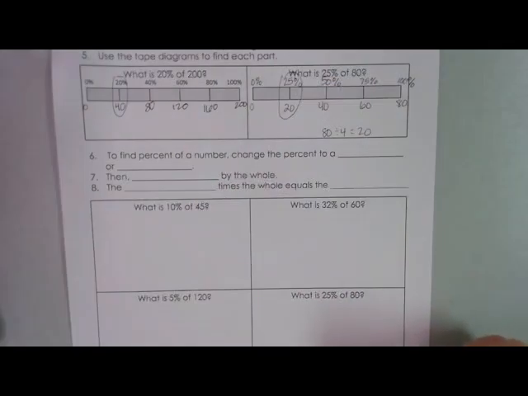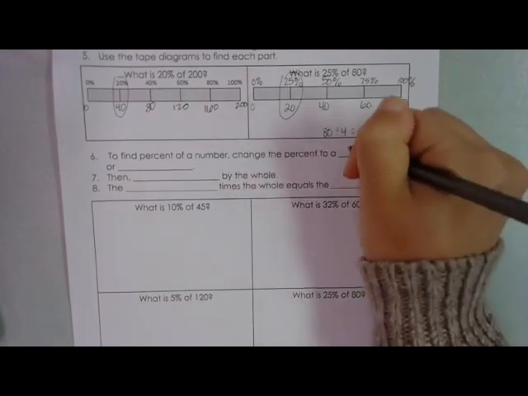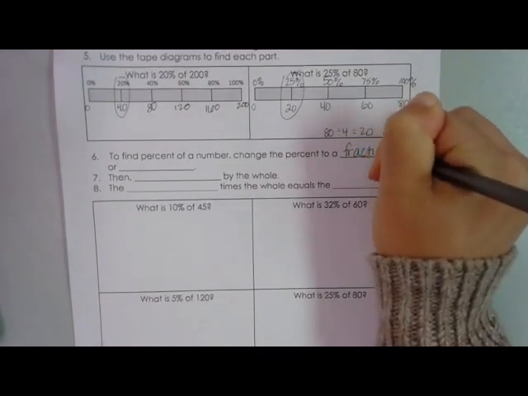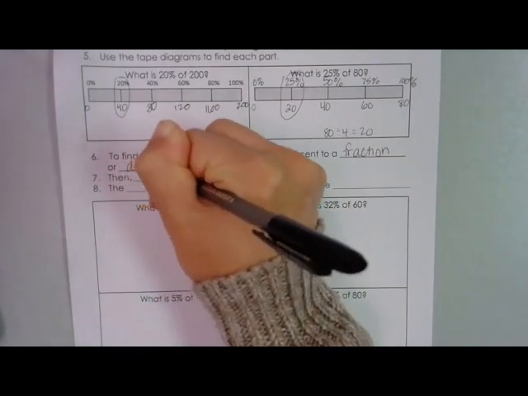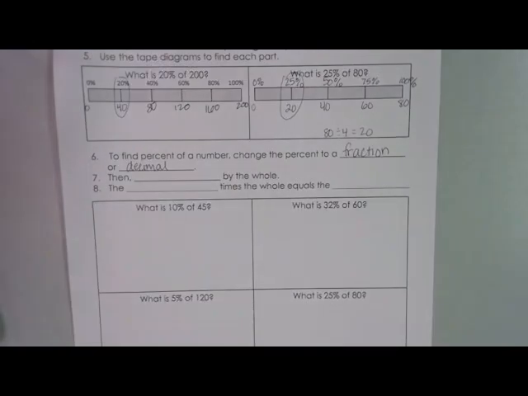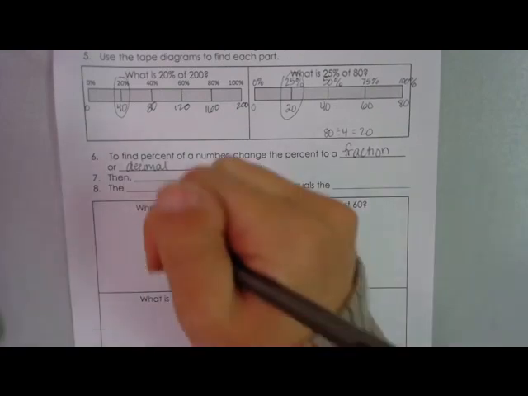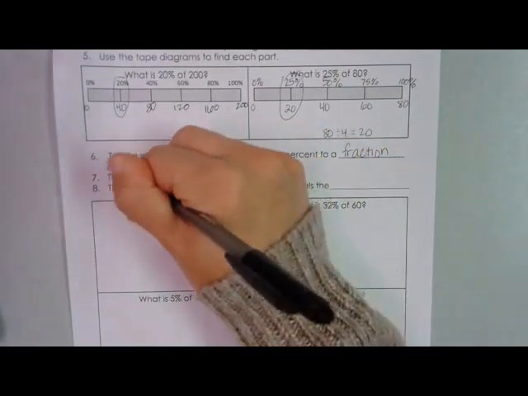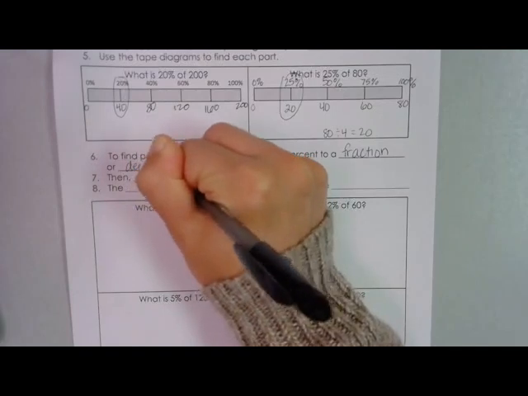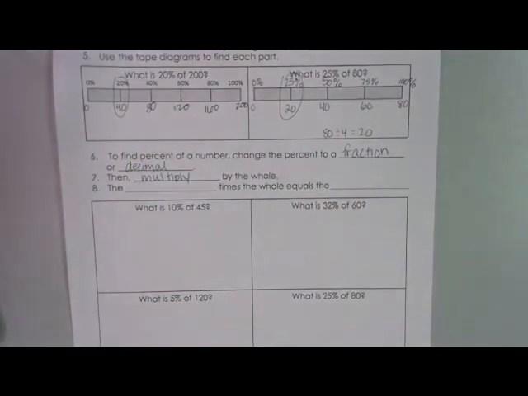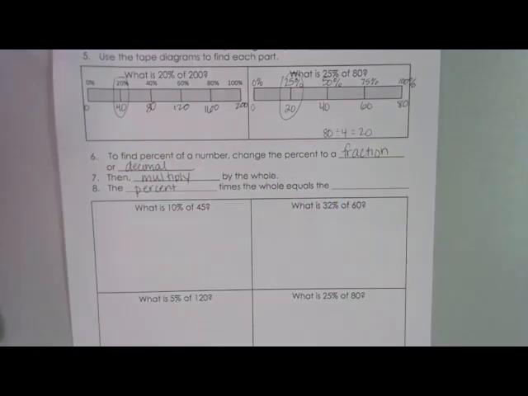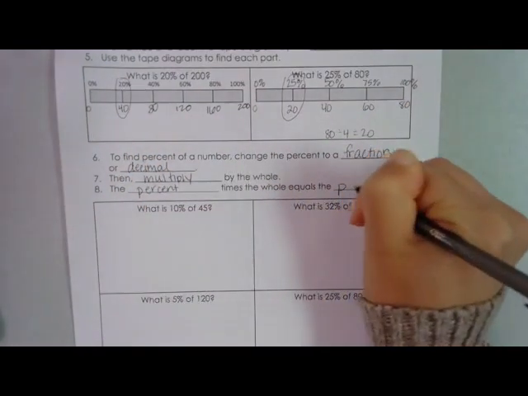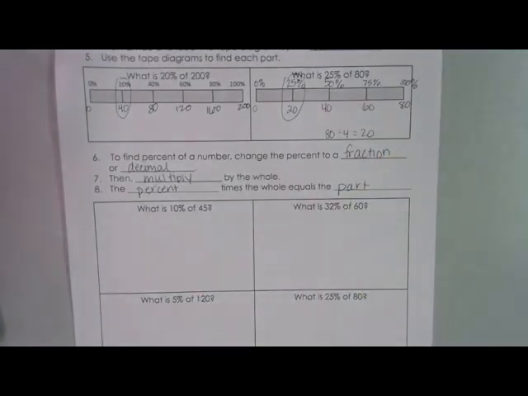So to find the percent of a number, change the percent to a fraction or decimal. I will use a decimal. If you are more comfortable multiplying by fractions, you may do it that way. I prefer to multiply by decimals though. Then we're going to multiply by the whole. The percent times the whole equals the part. And that might be confusing, but you'll see what you have to do.